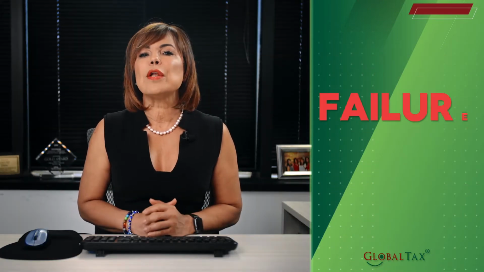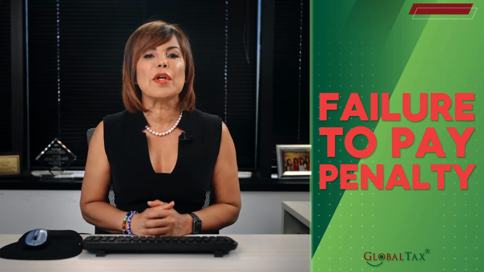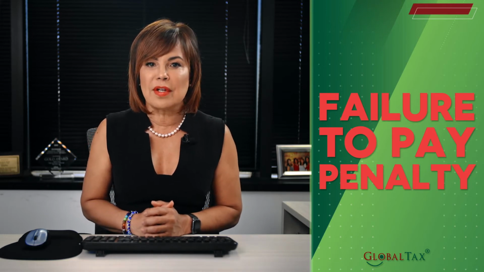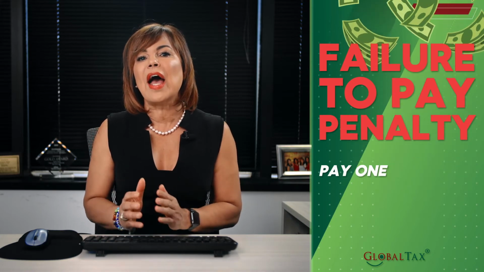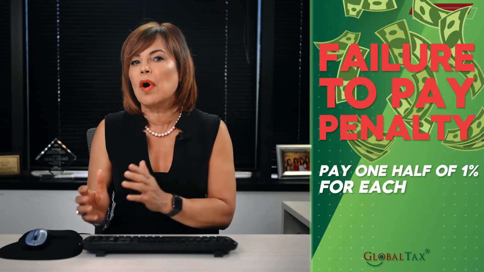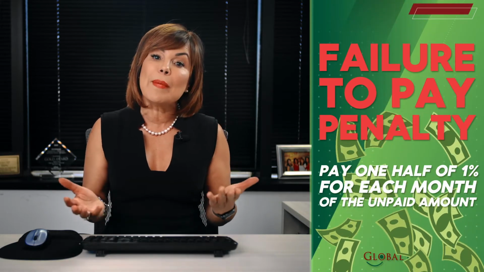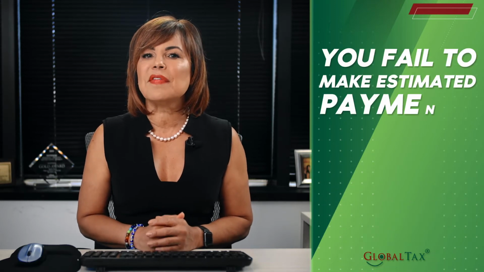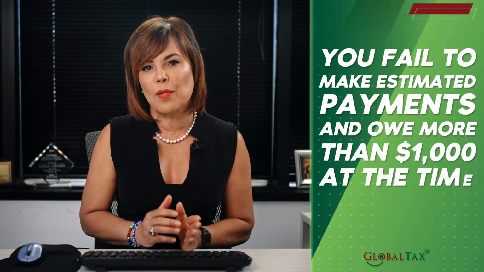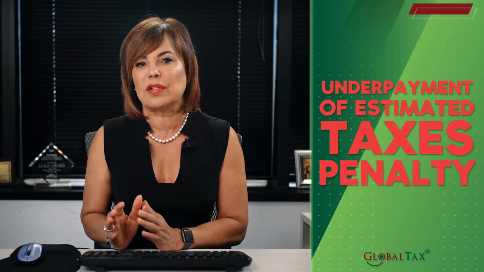Next, we have the failure to pay penalty. At the time of filing your return, you must have paid 90% of your tax liability during the year. Otherwise, you could be penalized to pay 0.5% for each month or part of a month of the unpaid amount due, up to a maximum of 25%. Then, if you fail to make estimated payments and owe more than $1,000 at the time of filing, you can get the penalty for underpayment of estimated taxes. The penalty amounts to an interest charge.